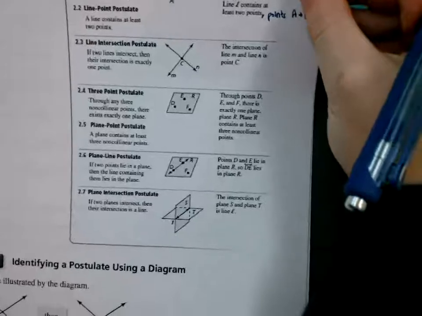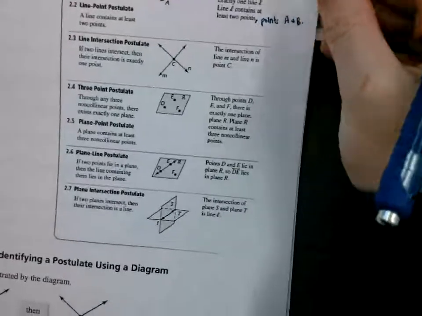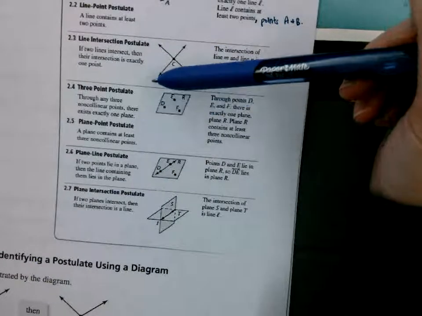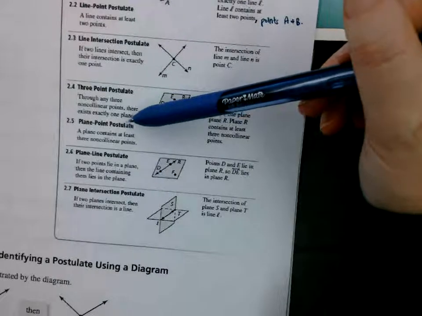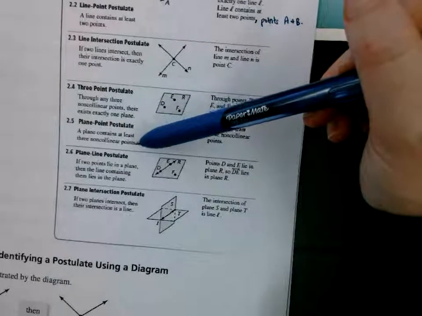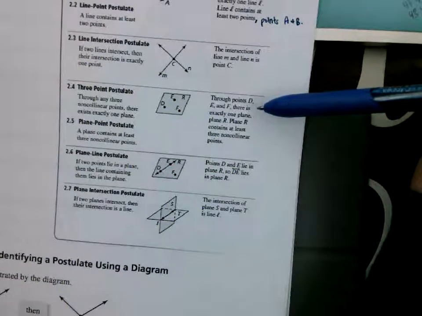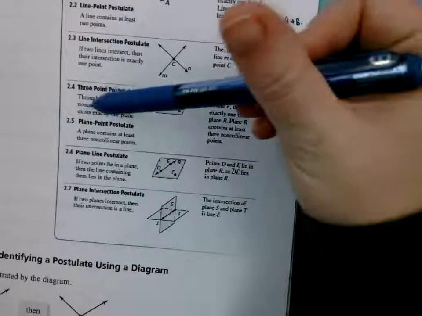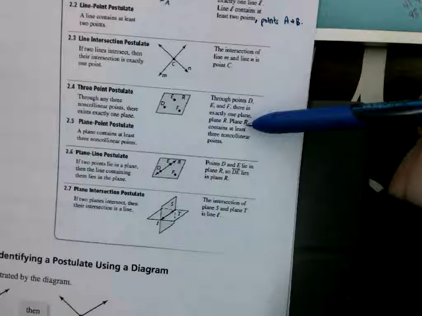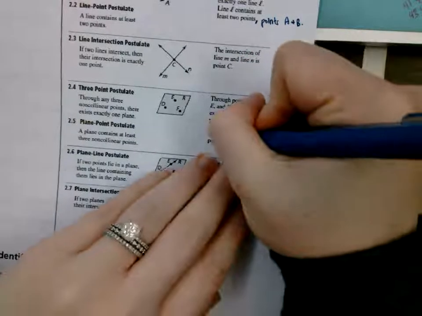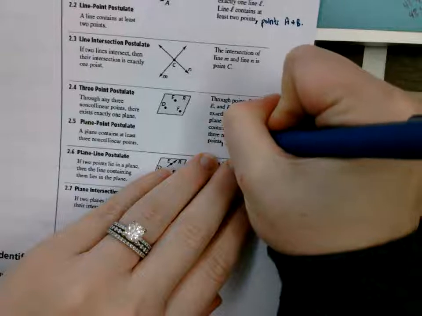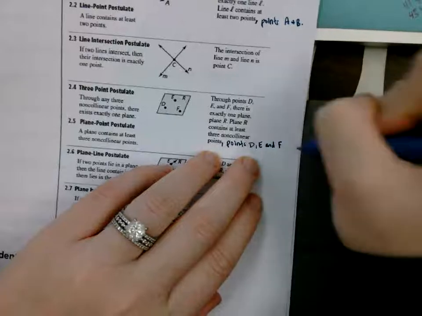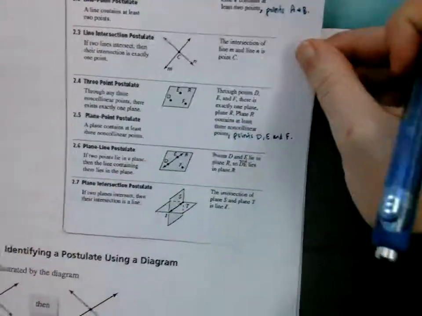Okay, 2.4 and 2.5. 2.4 is the 3-point postulate, and it says through any 3 non-collinear points, there exists exactly one plane. 2.5, the plane point postulate says that a plane contains at least 3 non-collinear points. So over here to the right, we have through points D, E, and F, there is exactly one plane, plane R, and that goes with 2.4. Okay, and then plane R contains at least 3 non-collinear points, and again, I'm going to make you make that a comma, and then put points D, E, and F. Okay, and that one would go with 2.5.